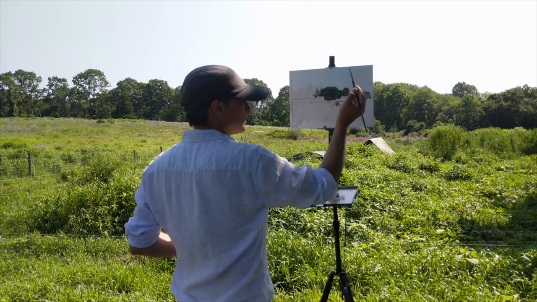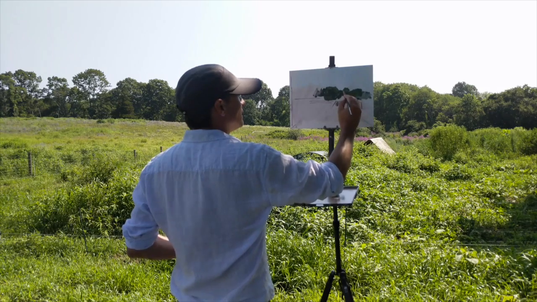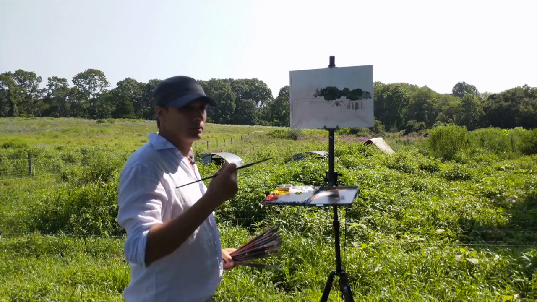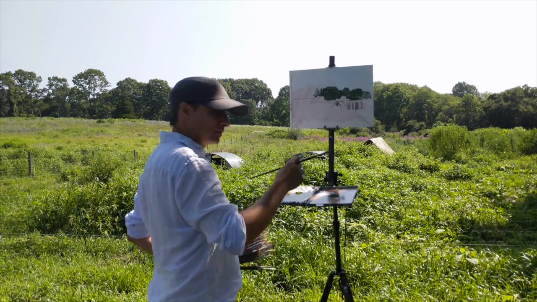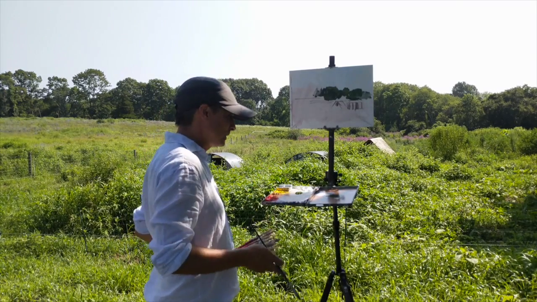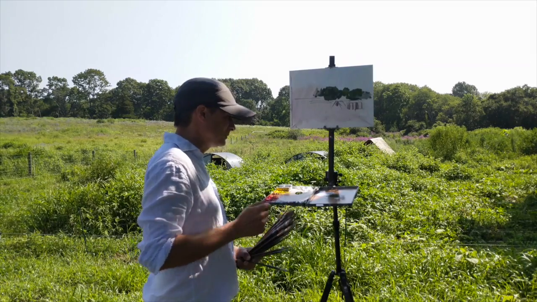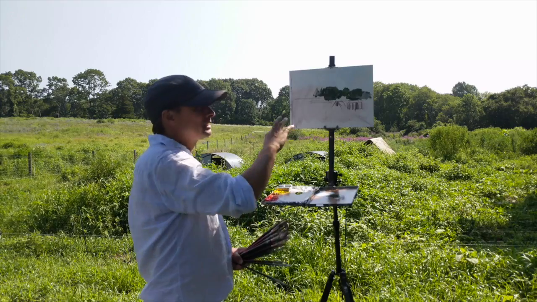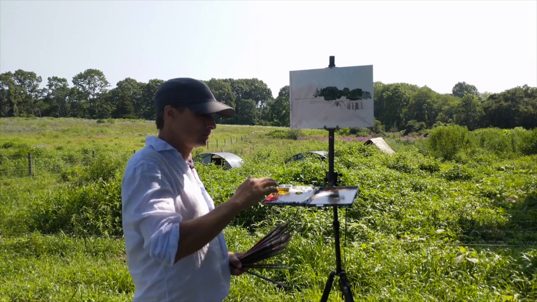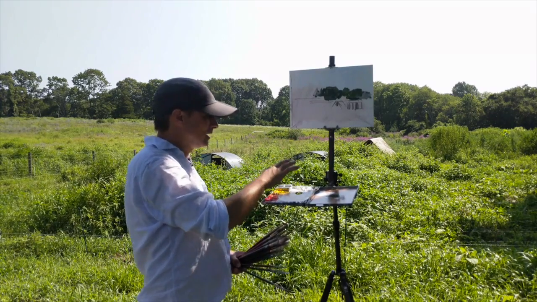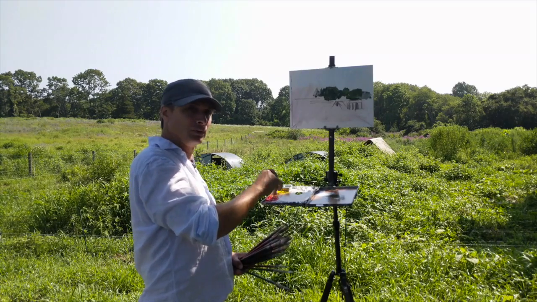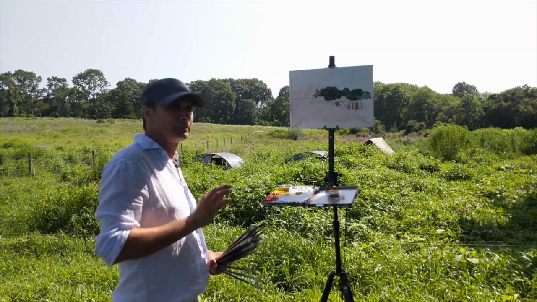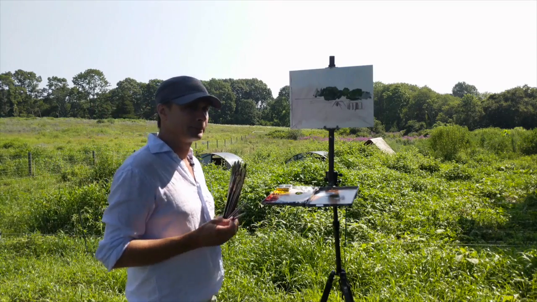Just more paint, less medium. It's not actually a perfect analogy with fat over lean, because fat over lean is often more oil. But it kind of feels like you're going fat over lean because the pure paint is much thicker than paint mixed with medium. Basically, you want to keep adding less medium and less terps. At the beginning I use a lot of terps, then mainly medium and terps, then just medium halfway through, especially when I want to get soft edges. And then at the very end, I'll just be using almost pure pigment.